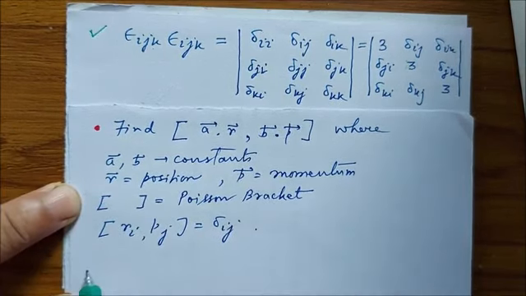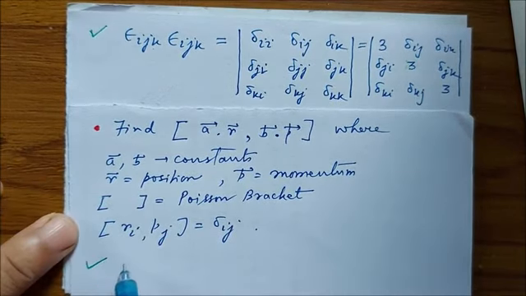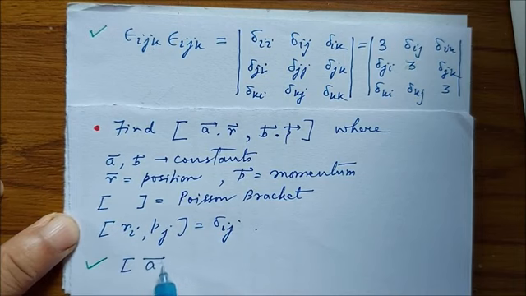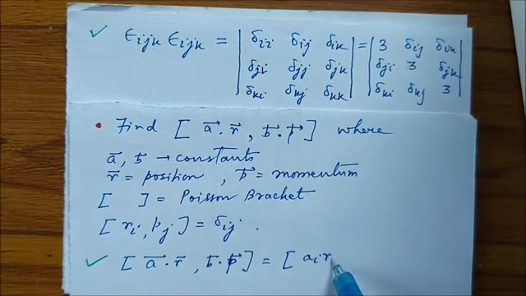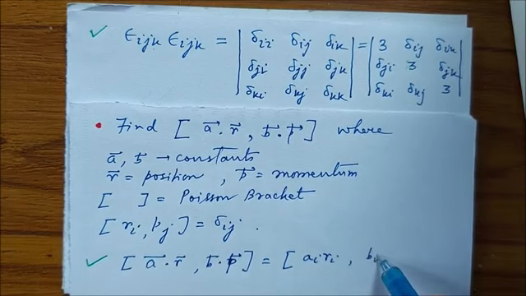So we come to the answer. This can be written as a dot r can be written as ai ri, and b dot p can be written as say bj pj.